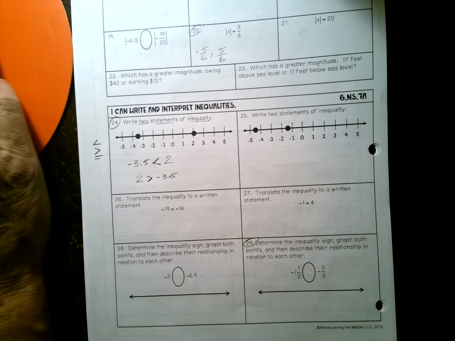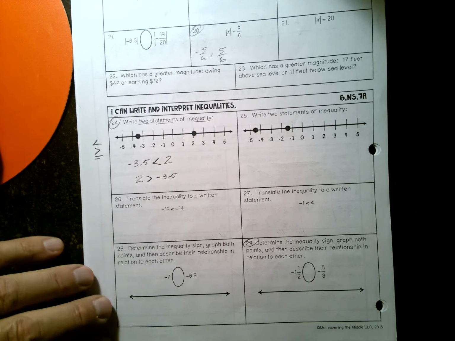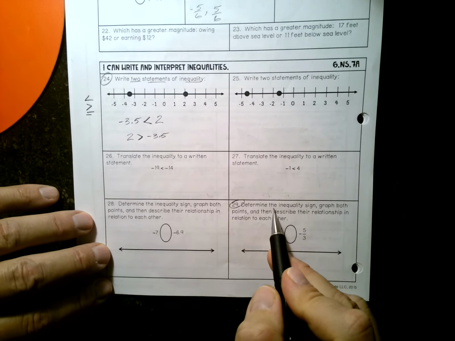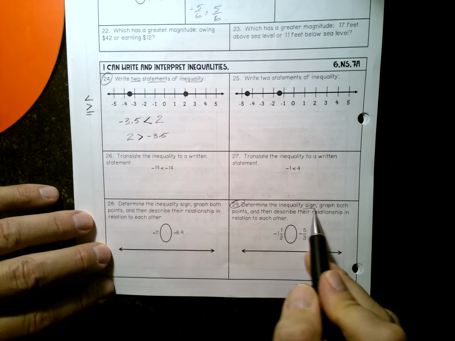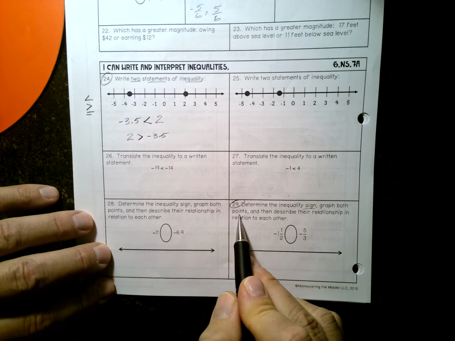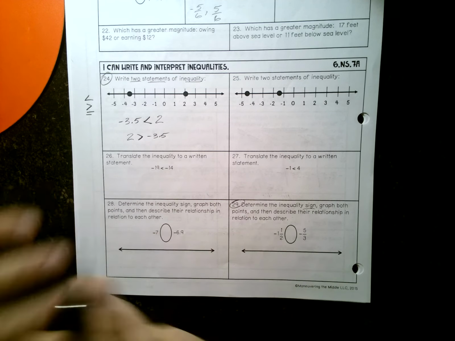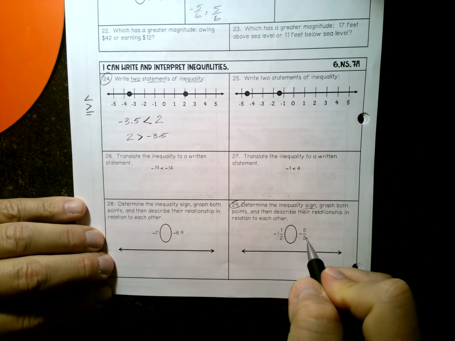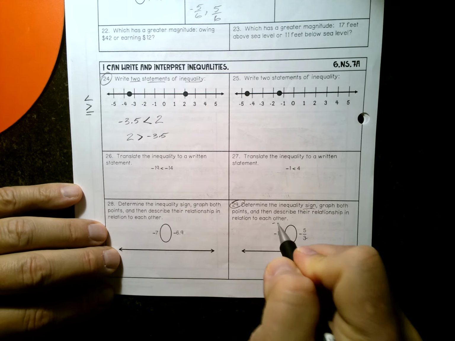Okay. And let me slide down and make sure you can see the last one that I want to talk about in my video this morning. I'll move that up. Determine the inequality sign, graph both points, and then describe their relationship in relation to each other. So first off, let's get our inequality. First thing I'm going to do is take this. I know this is negative 1.5.